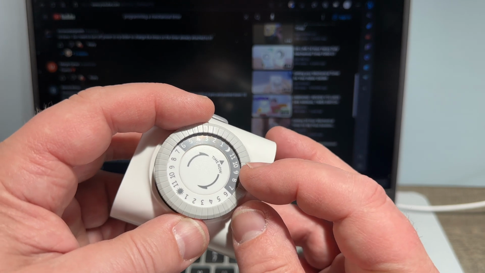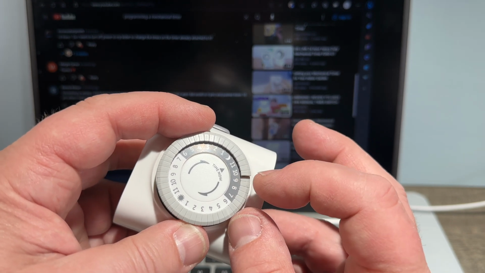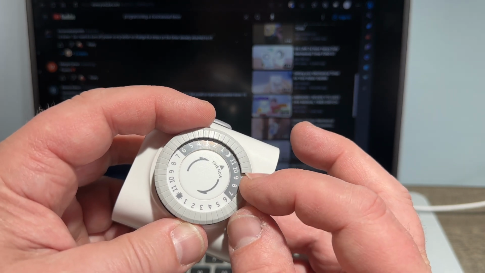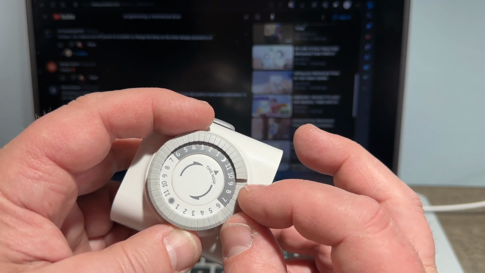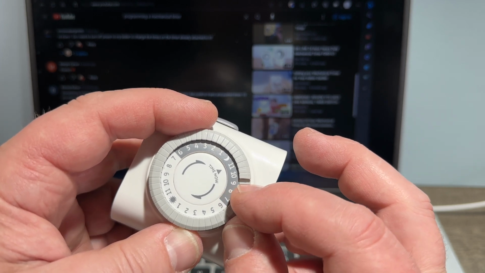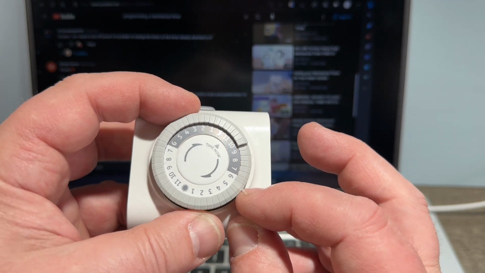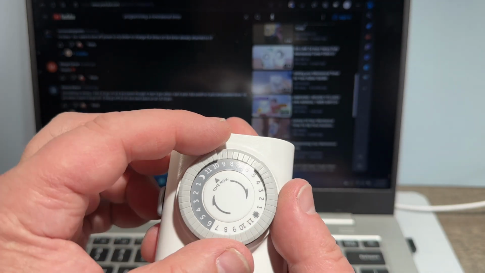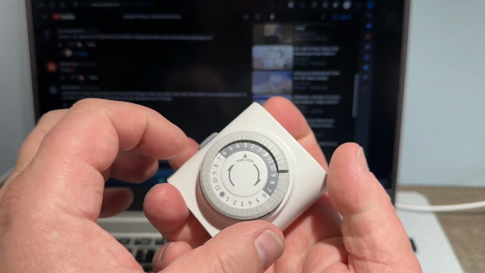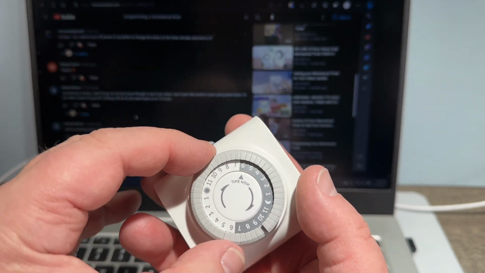So now you don't push the 10 down because that's when you want it off, right? So 9 o'clock, 9:30. This is 9 o'clock, 9:30. And then you turn your arrow to the time you have it in your house right now.